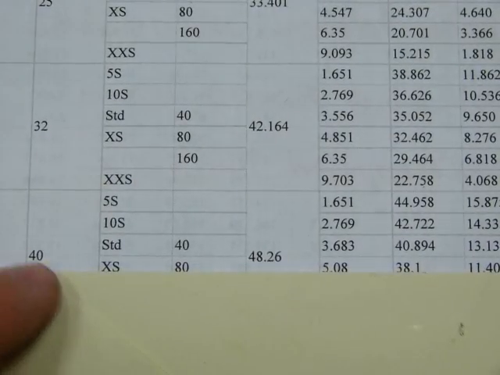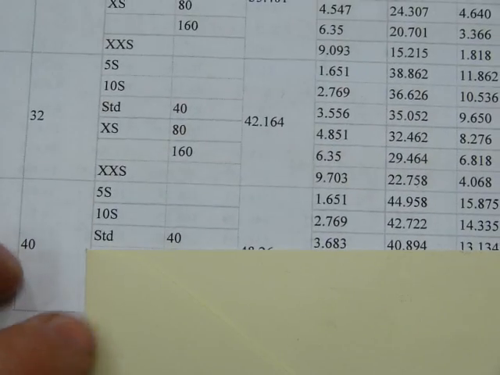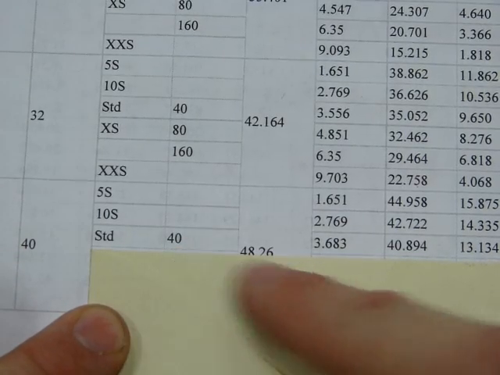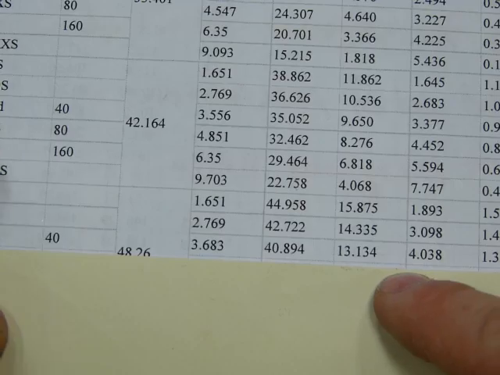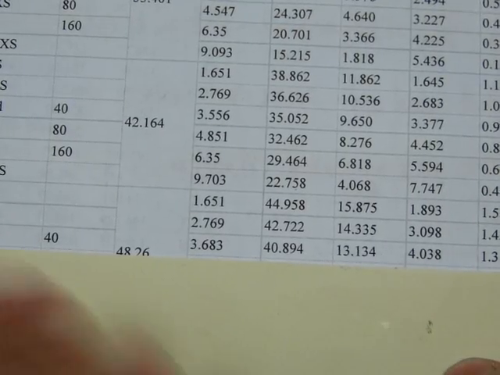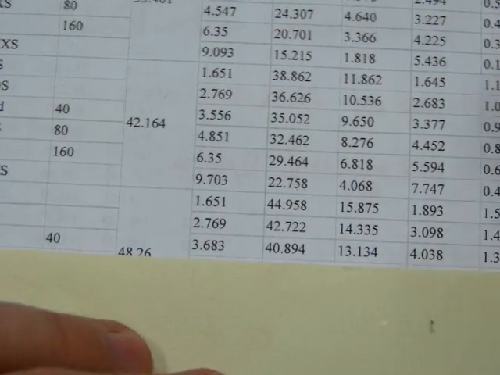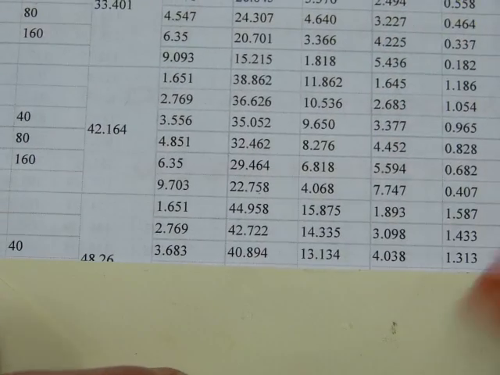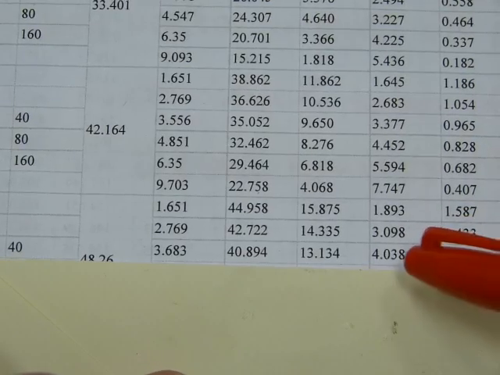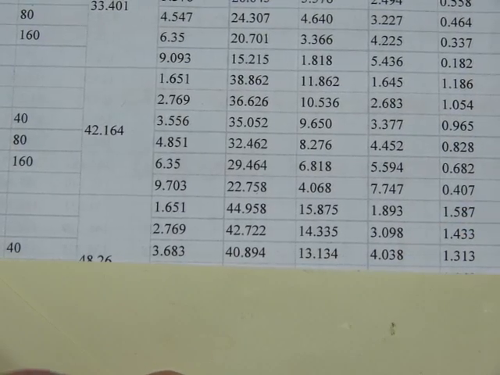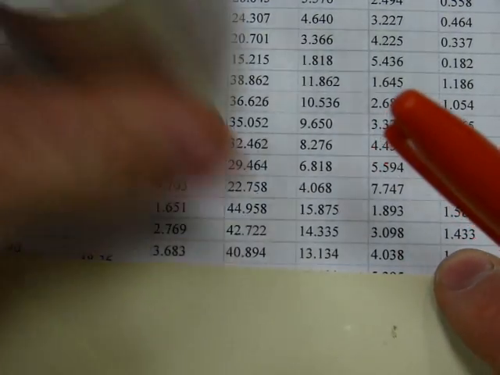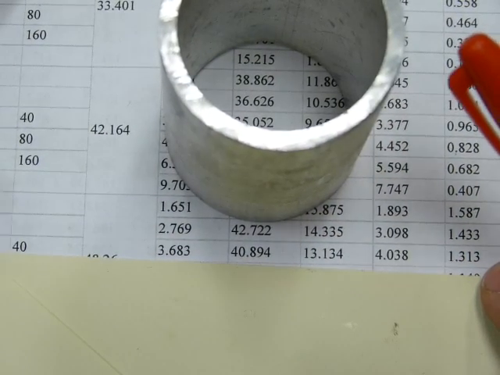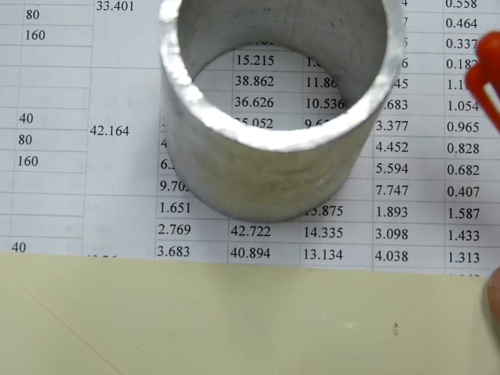You find the 40 millimeter pipe, and then you find a row for the standard or schedule 40 pipe, and you go to the column where you have the weight of pipe listed. You come down for the weight of pipe, and it is this column here. There, it weighs 4.038 kilograms. Every meter of 40 millimeter schedule 40 pipe weighs 4.038 kilograms.